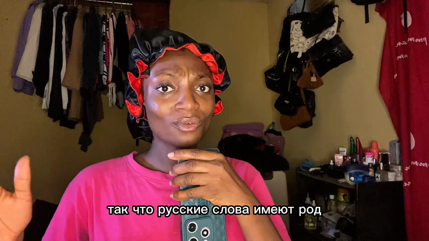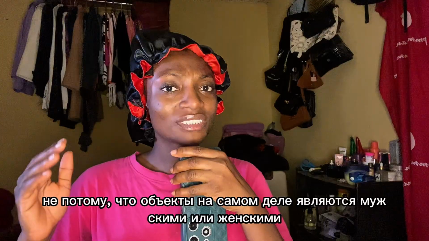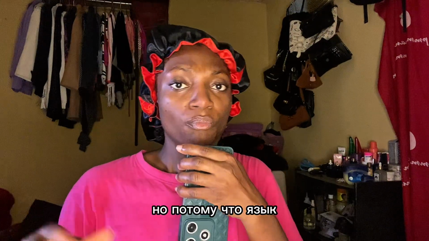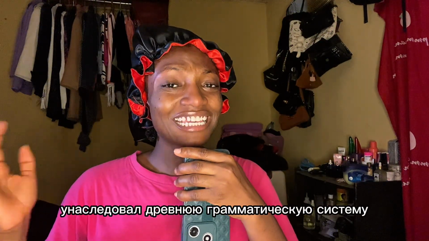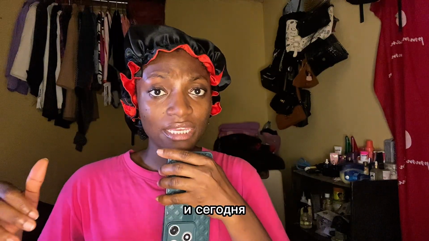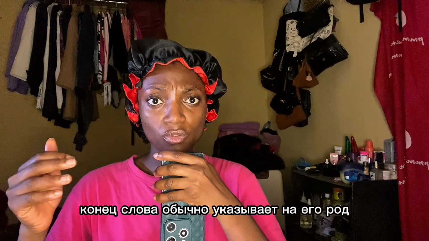So Russian words have gender not because the objects are actually male or female, but because the language inherited an ancient grammatical system, and today the end of the word usually tells you its gender.